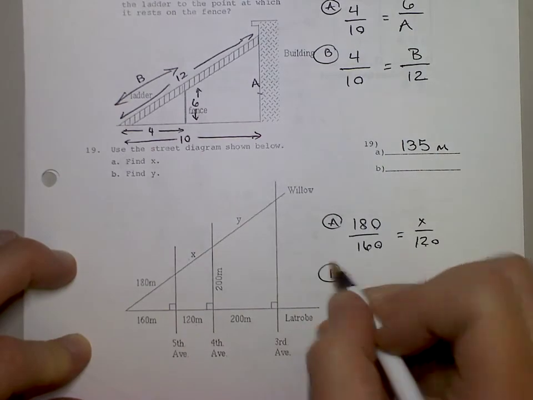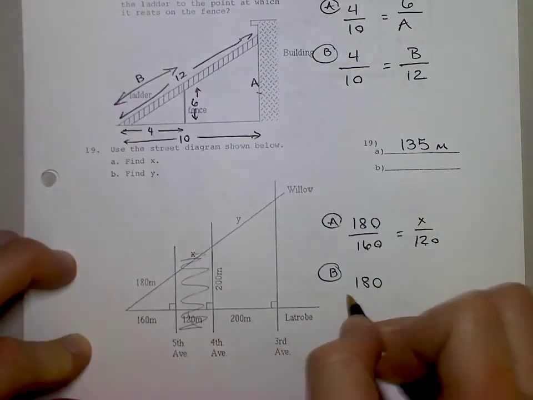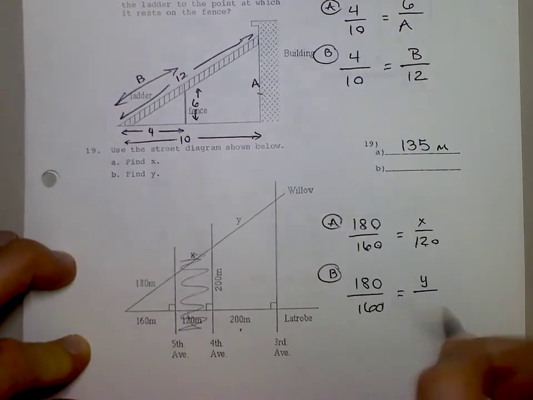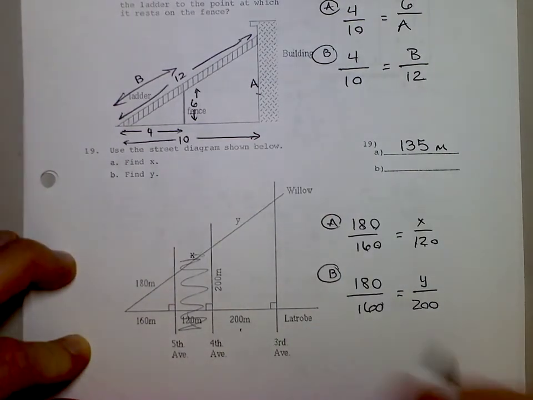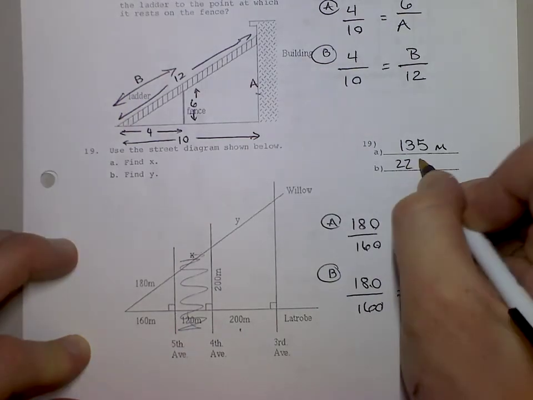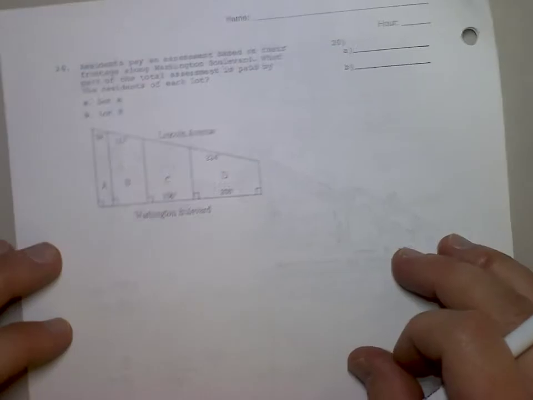Part B might be a little tricky, but you can forget about this altogether and do it very much the same way. 180 over 160 now equals y over 200. Cross multiply, 180 times 200 divided by 160 finds you 225 meters to be the length of y. Which gets us to the last question on the whole thing.